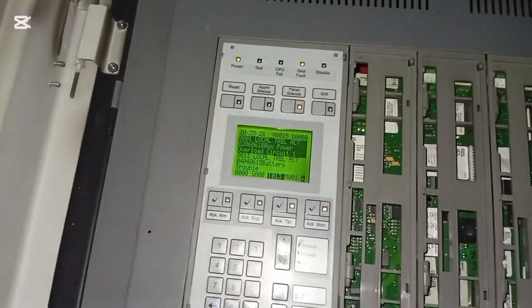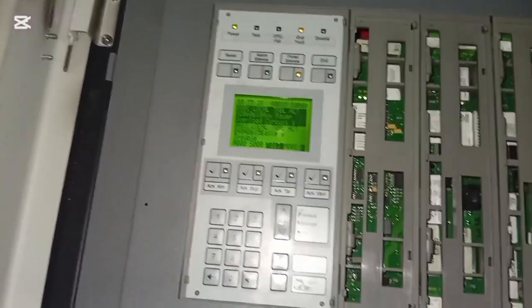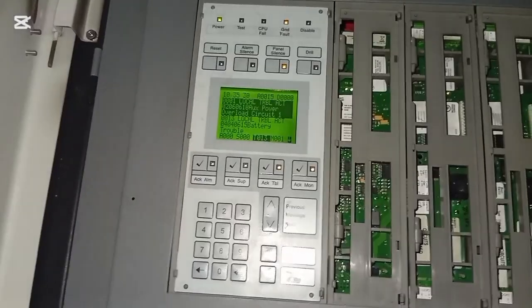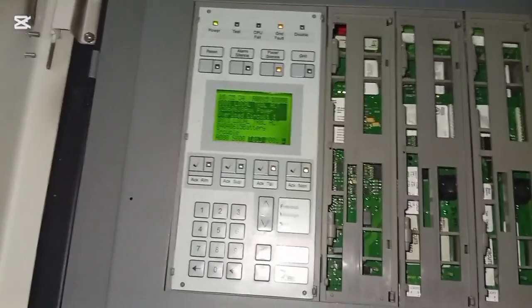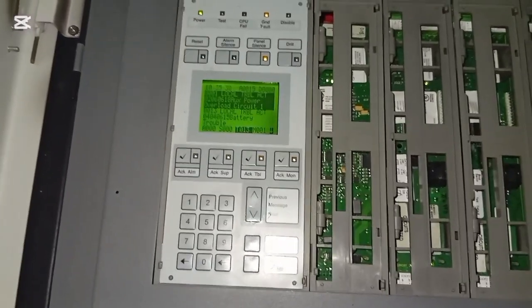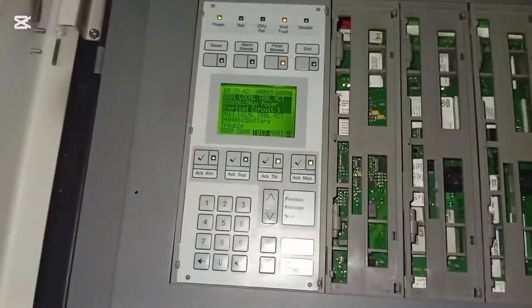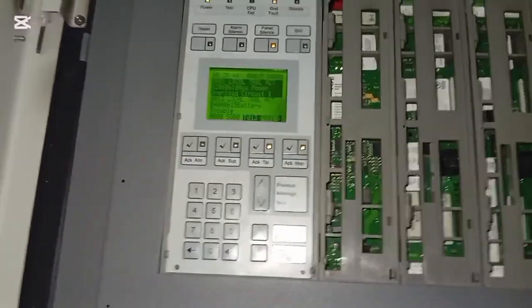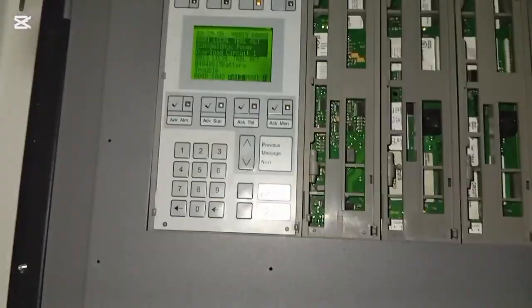So the way to solve these dirty head devices is to clean those detectors. You'll have to clean those detectors, and you'll see the trouble will disappear. So I will go to another system. I will try to also check what the troubles are on those panels.